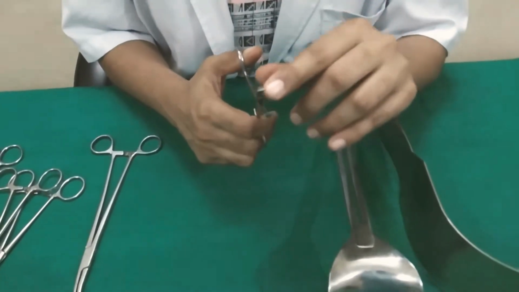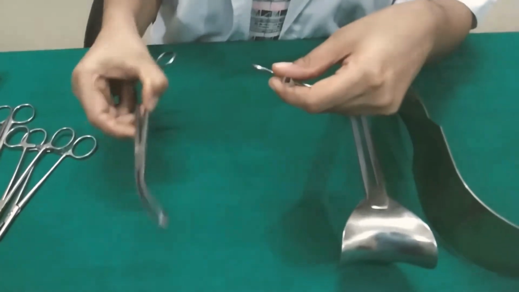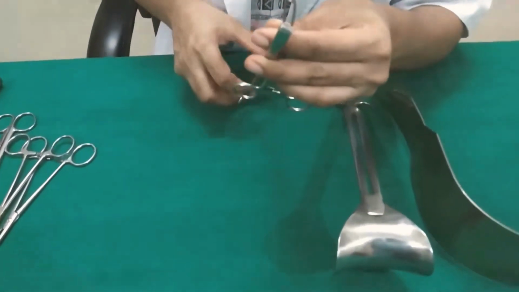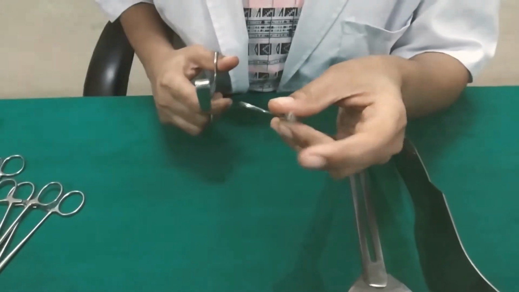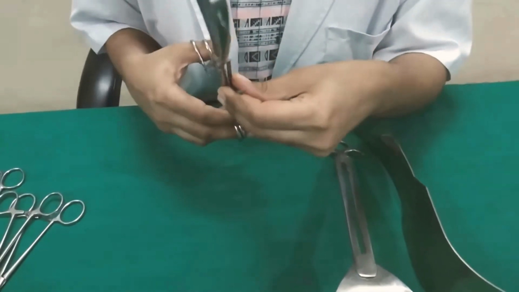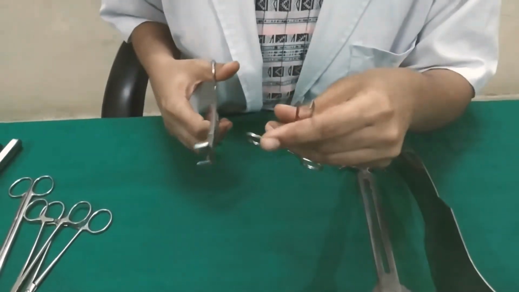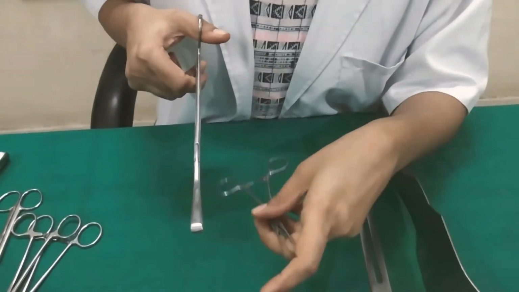Students sometimes confuse the Allis forceps with the vulsellum. This is a usually short instrument with multiple teeth opposing each other, and a straight handle, while the tenaculum and vulsellum are curved, so you can differentiate between these tools.